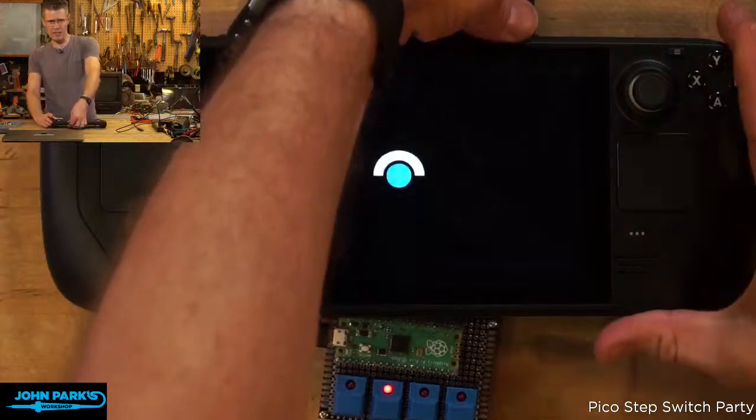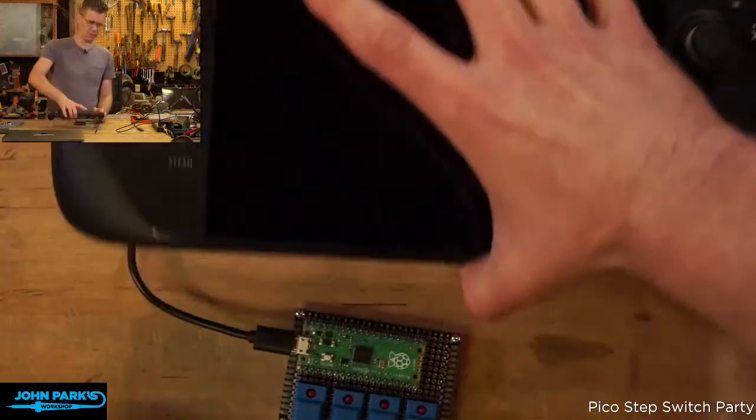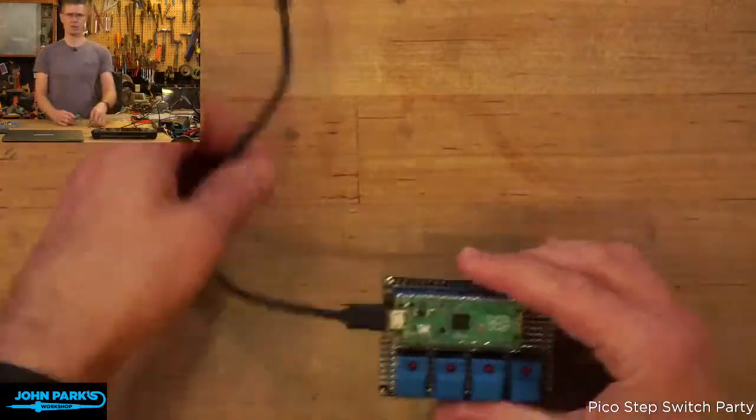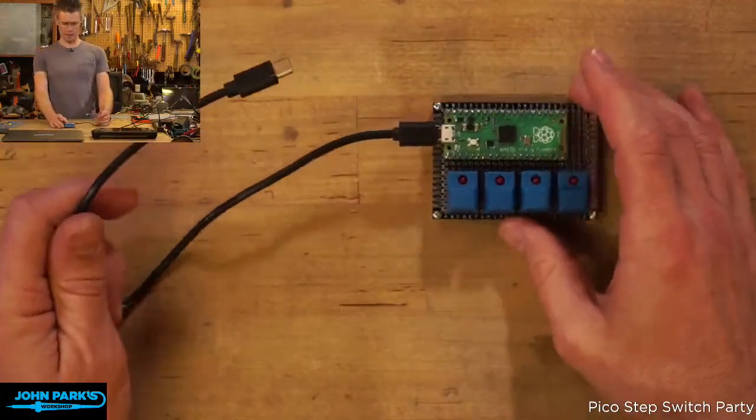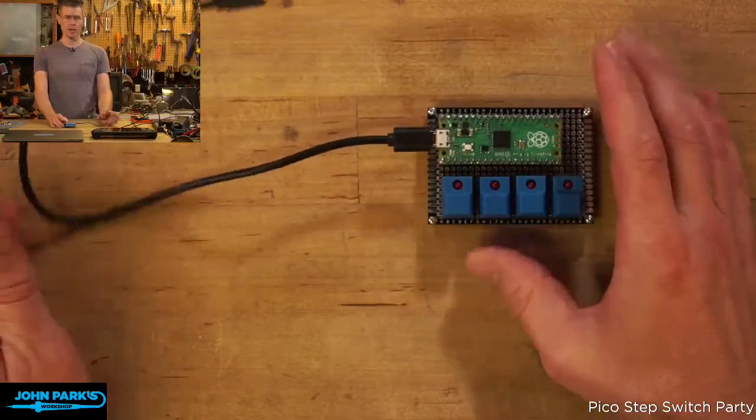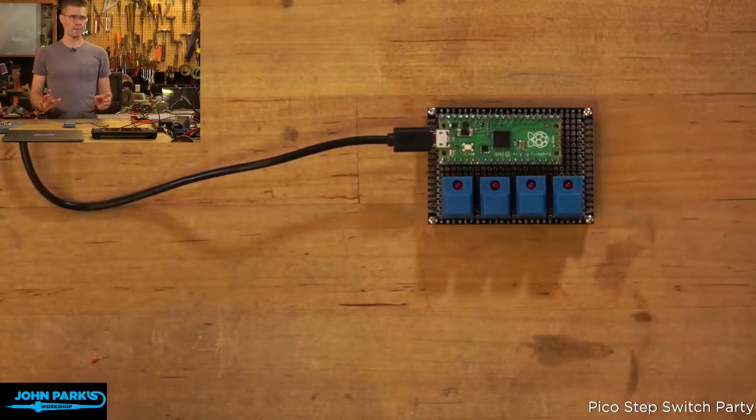So anything really that's expecting USB HID is going to be pretty happy to get this plugged in, because the Pico just shows up as a USB HID keyboard device.